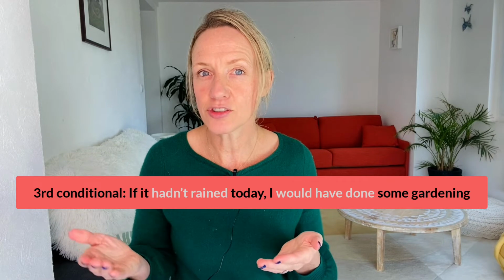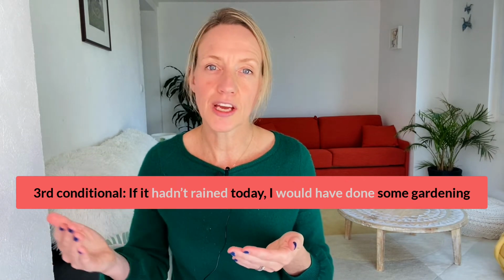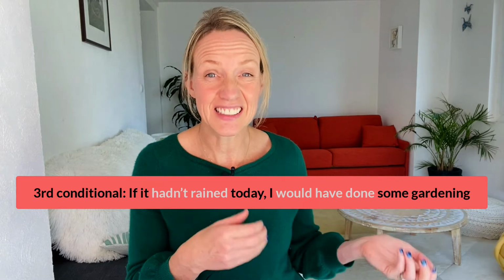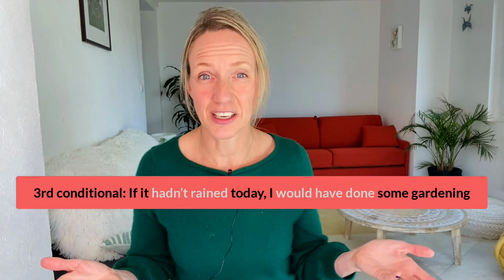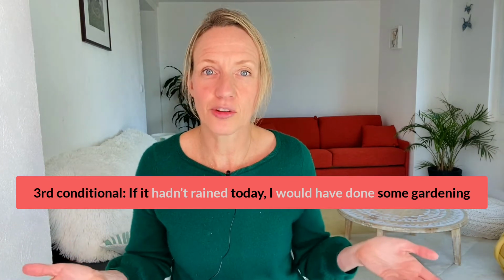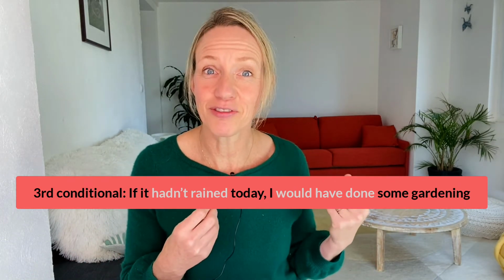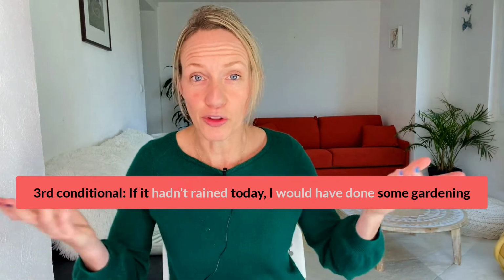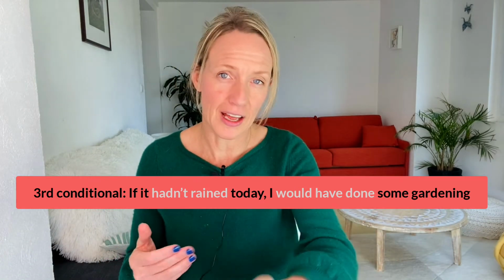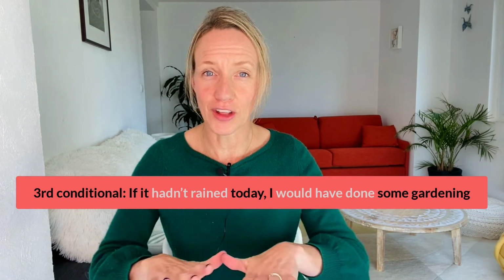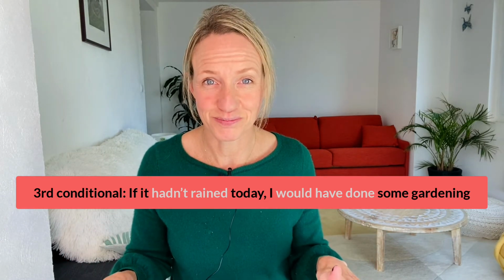If it hadn't rained, I would have done some gardening. But the fact is, it did rain, so I didn't do any gardening, and I can't change the past. I'm just imagining what it would have been if there was no rain, I would have been gardening. So it's an imagined, unreal scenario that's impossible to change now.